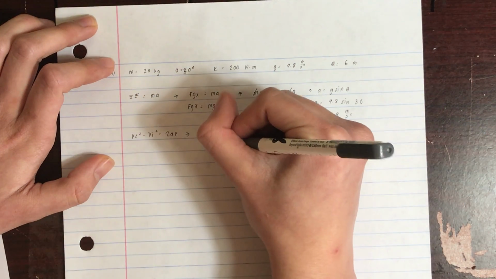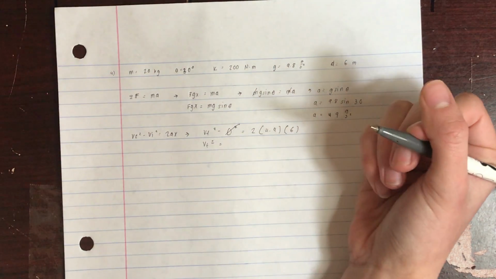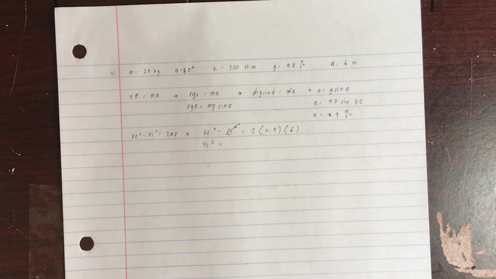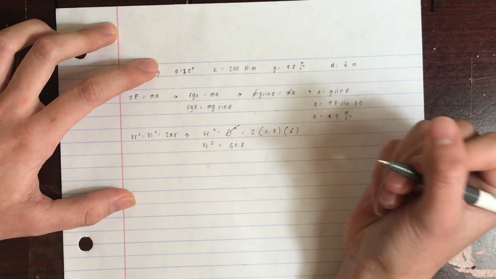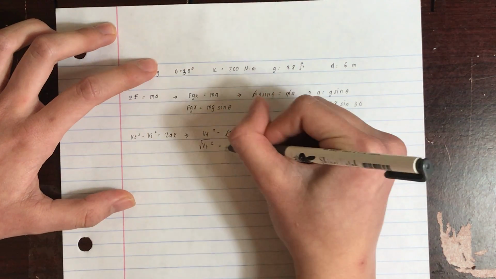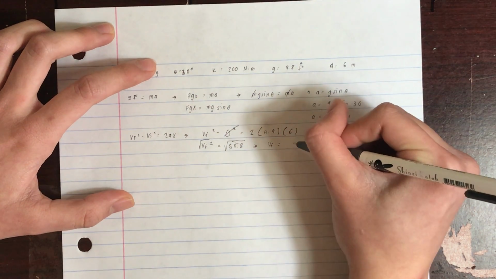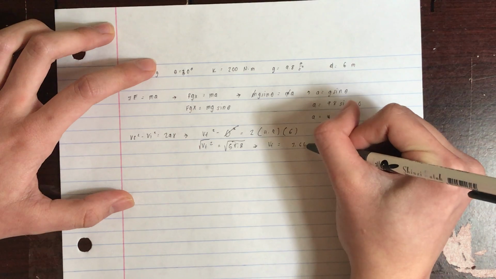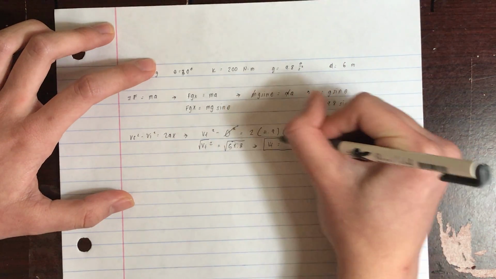So Vf squared equals 2 times 4.9 times 6, which is 58.8. We square root both sides and get Vf equals 7.668 meters per second. So that's the answer for part A.